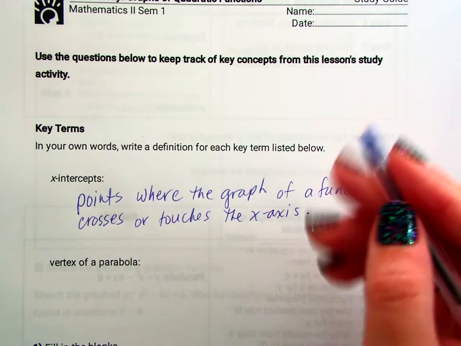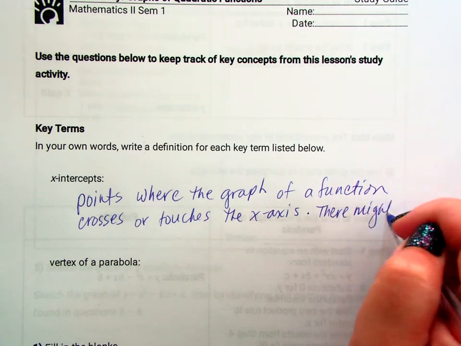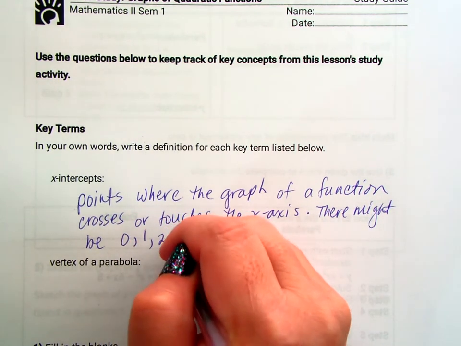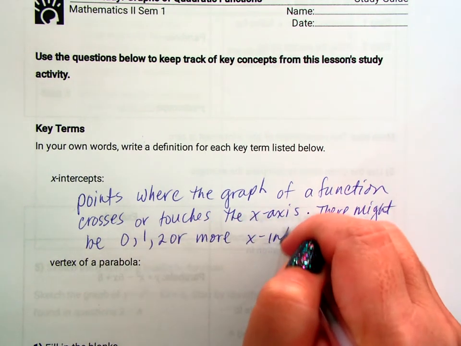A function may have zero, 1, 2, or more x-intercepts.